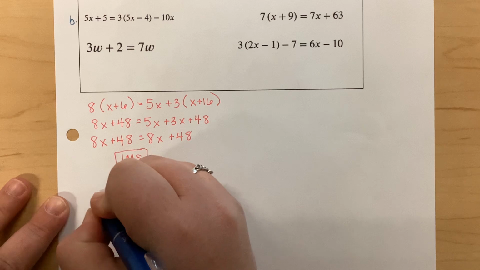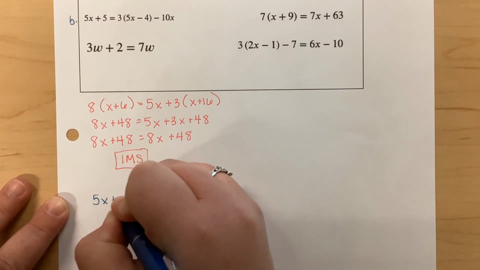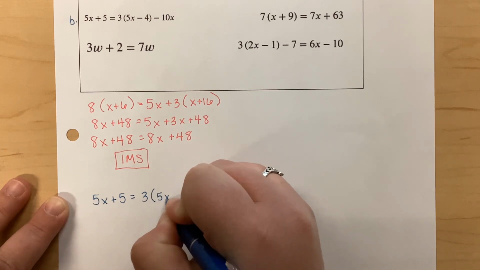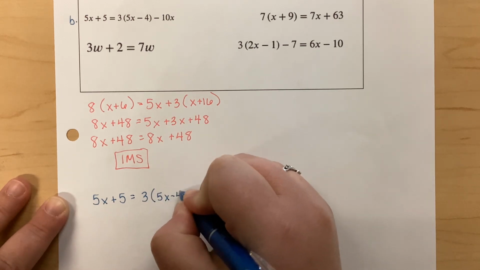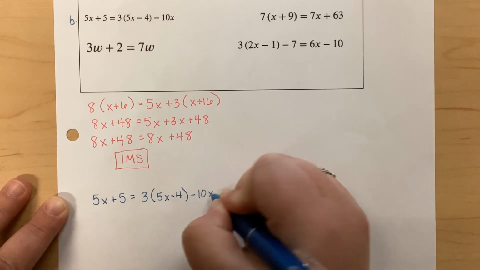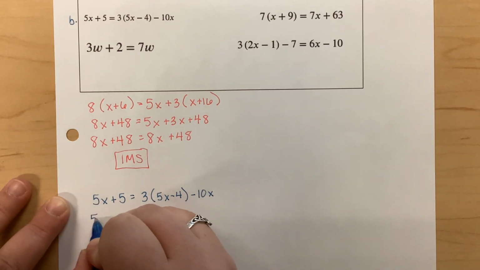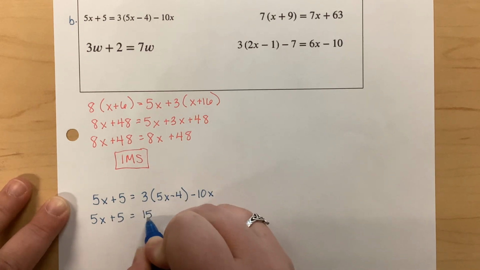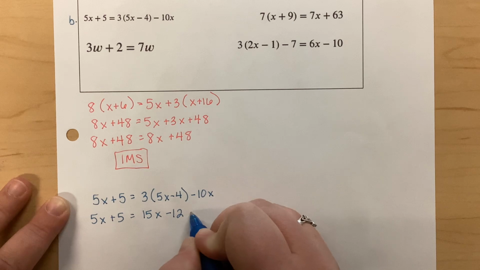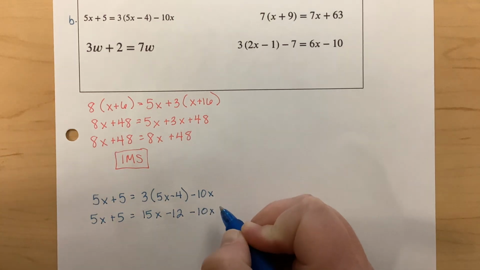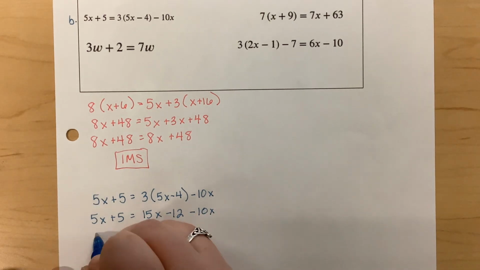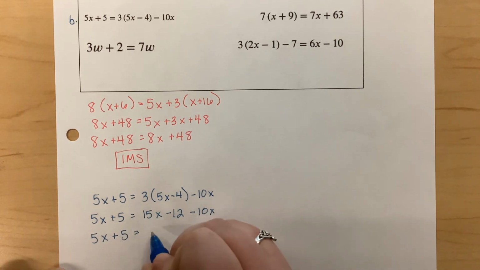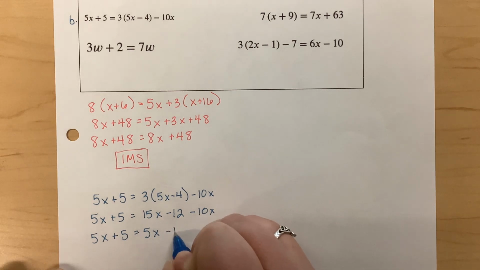So this one is 5x plus 5 equals 3 times 5x minus 4, and then a minus 10x on the outside. So let's do the distribution. We still have 5x plus 5 on the left. And then over here we have 15x minus 12, and then a minus 10x. We have some like terms over here, so we're going to put them together. The left side once again stays the same. So 15x minus 10x is 5x minus 12.